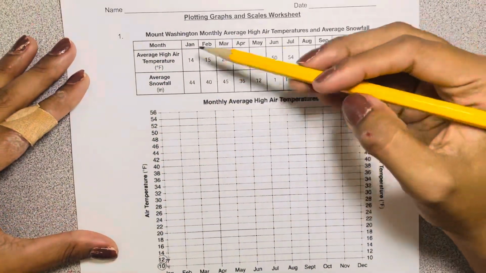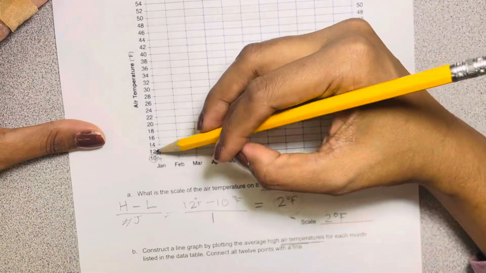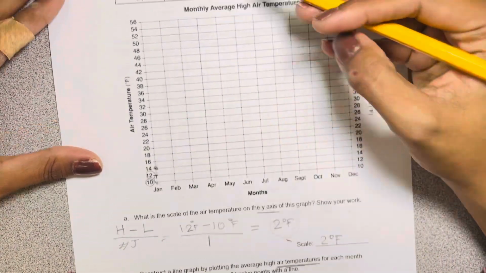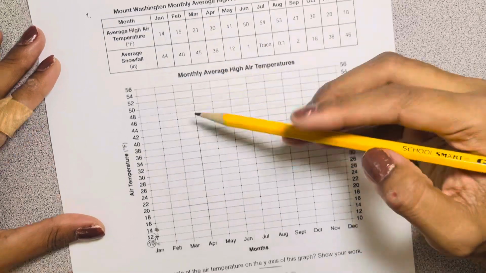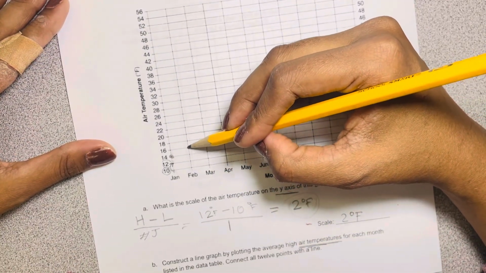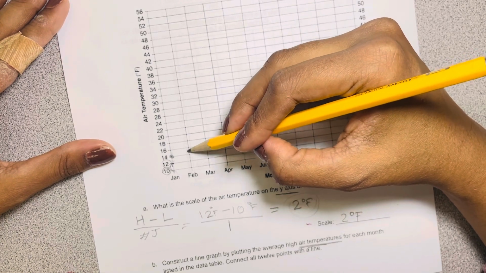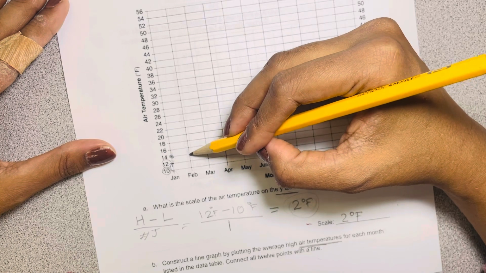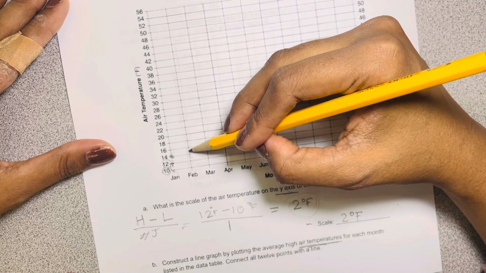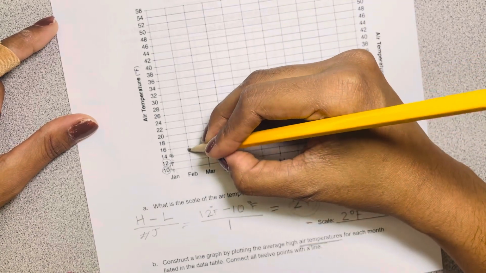So for January, my temperature is 14. So from January, I'm going to go up to 14 and draw a dot. February, my temperature is 15. From February, I'm going to go up and draw a dot at 15. There is no 15, but since I know it's changing by 2 degrees Fahrenheit per tick mark, I know this is 14, this is 16. Halfway must be a 1 degree Fahrenheit change. So this must be 15 in the middle.